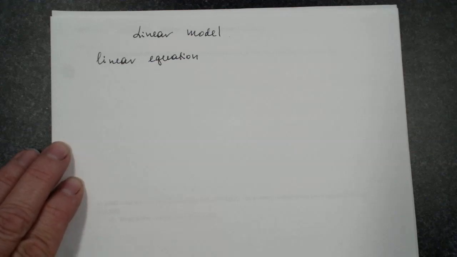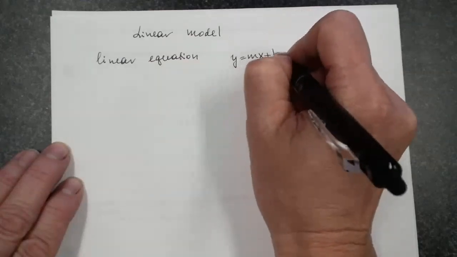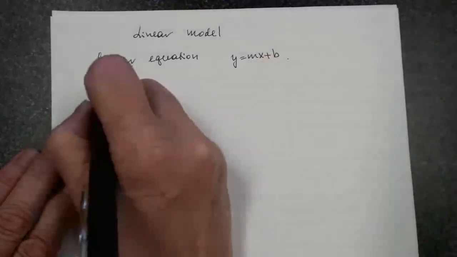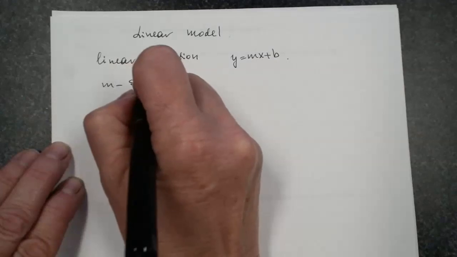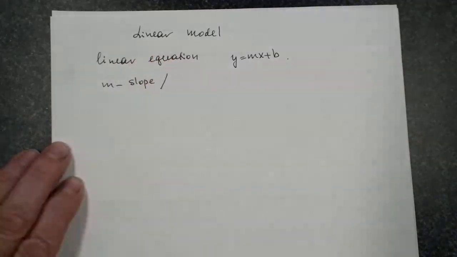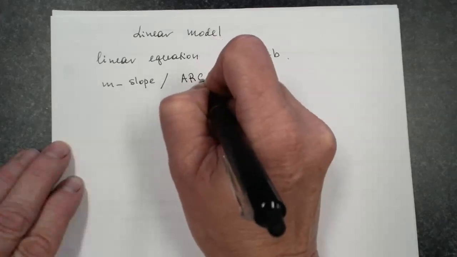Go ahead. Y equals mx plus b. Sounds good. What is m? Slope. But slope is basic algebra language. How about college algebra? What will be the fancy name for this in college algebra? Average rate of change.